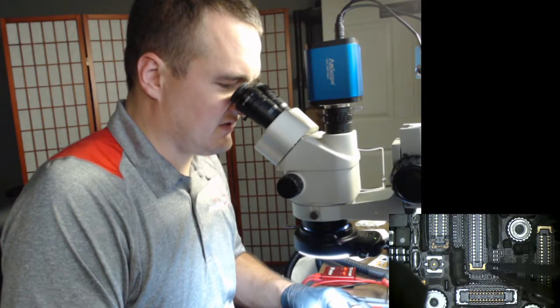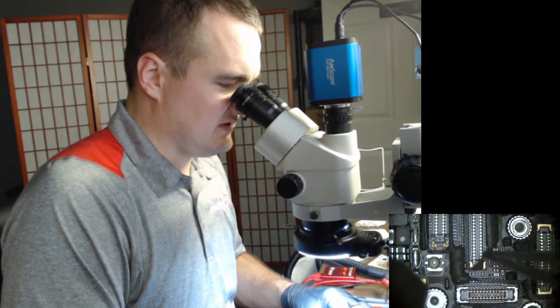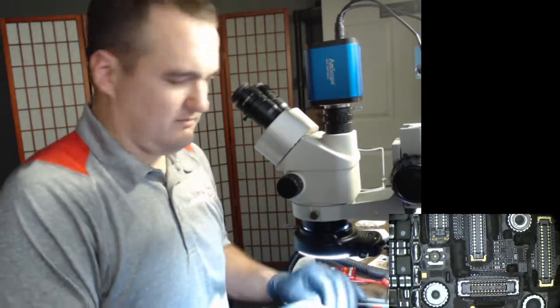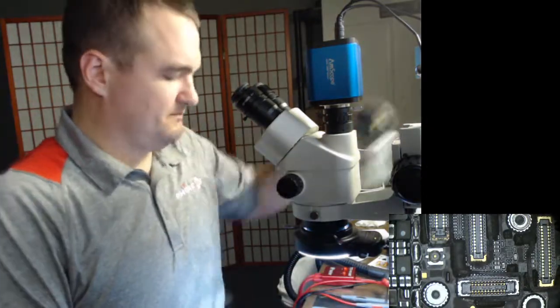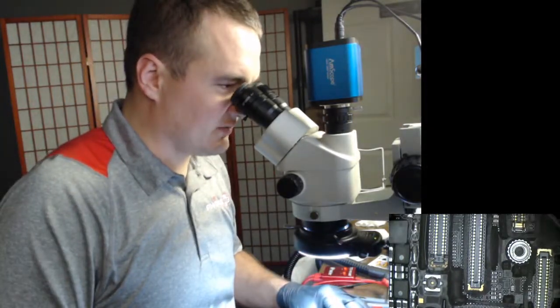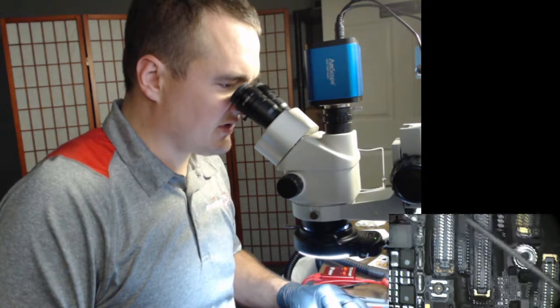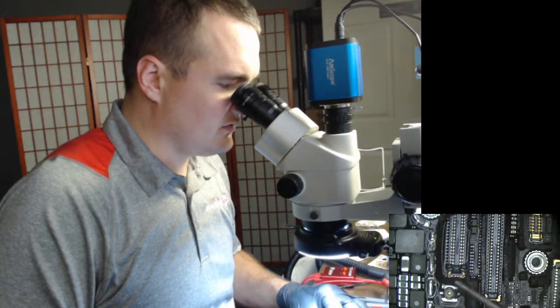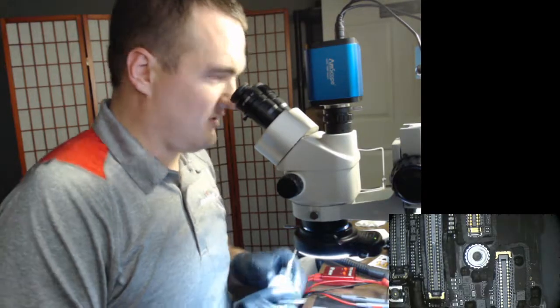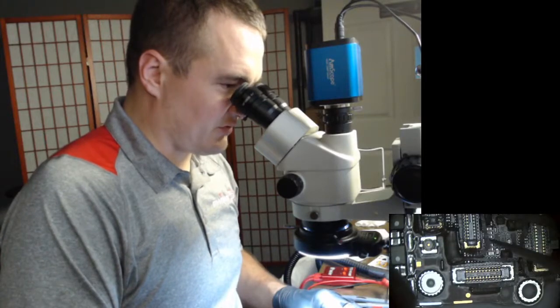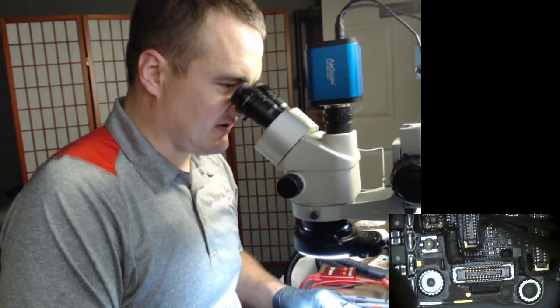This connector actually looks better than most. Let me get this foam off of here. We can get a better look at the components around it. It's isopropyl alcohol. Works pretty good. We're getting this foam surrounding out from around the connector.